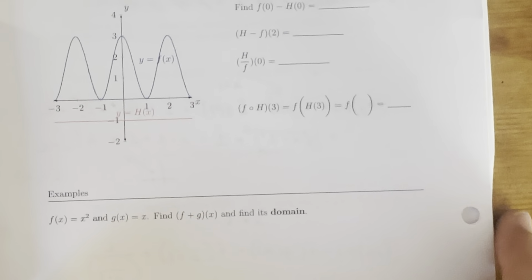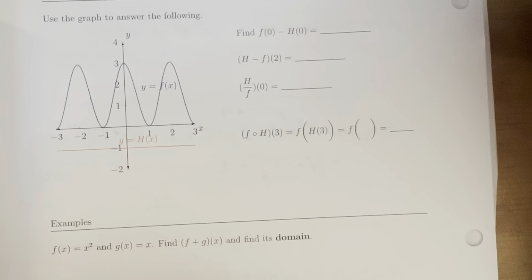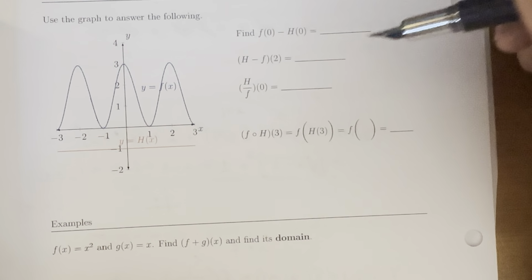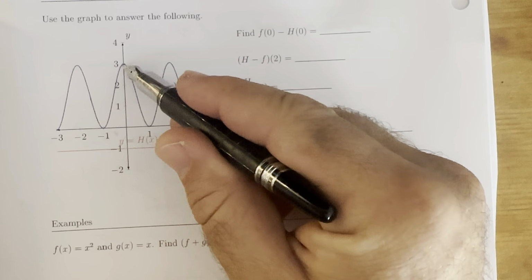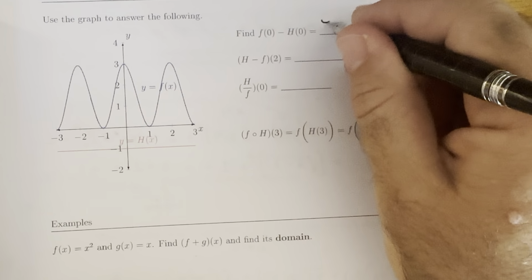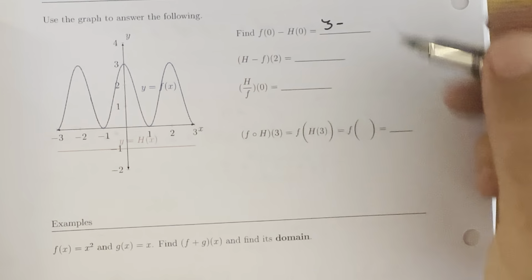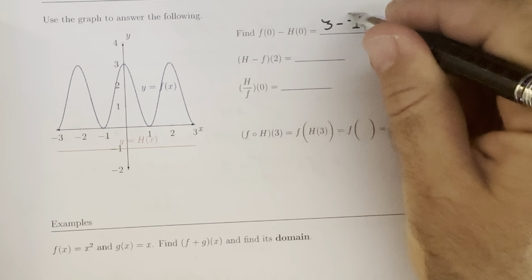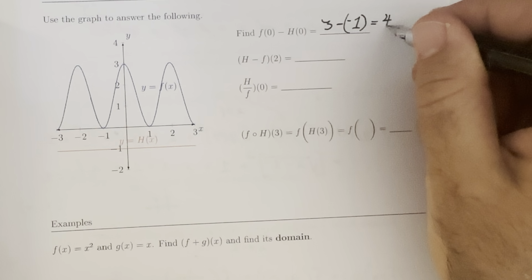So let's do some graphical examples here. And this is mainly just to remind you guys, this is how you read a graph. I'm sure you guys know how to do that, but we're just going to run through this as an exercise. What is f of 0? All right, first we find f. When x is 0, f is 3. And so we got 3. And then h is 0. Note h is a constant function, so that'd be -1. And so our answer here would be 4.